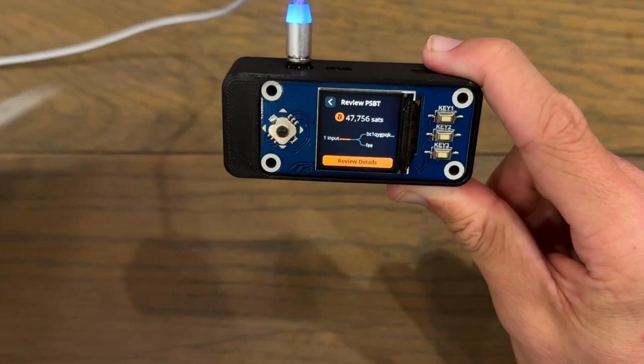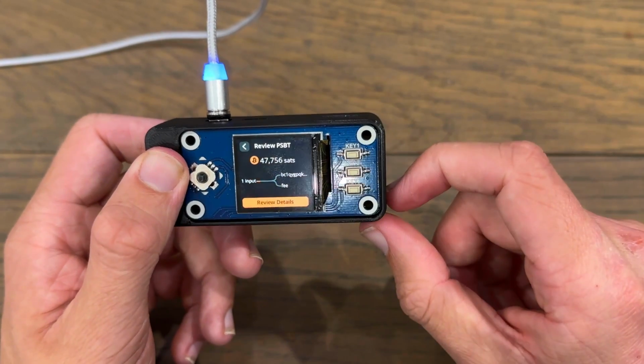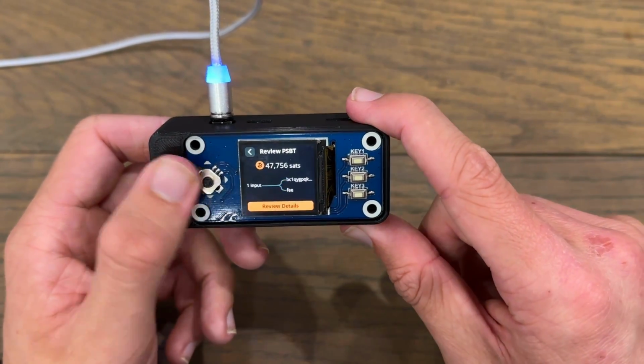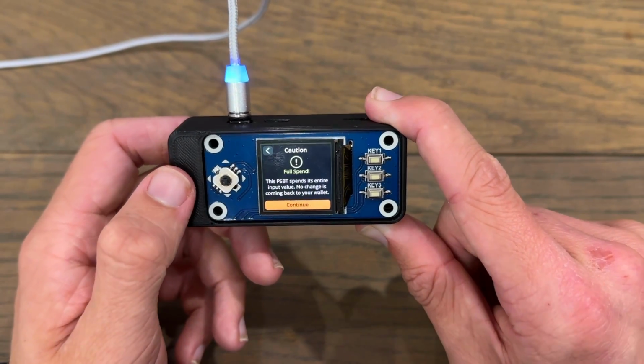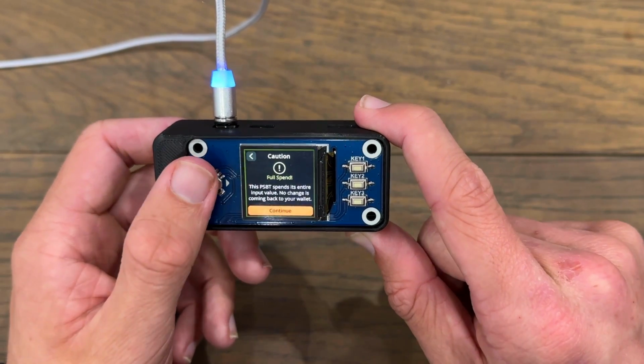Now it's giving us a bit of information about this transaction. We have one input, two outputs. One is the send to address and the other one is the fee. So I'm going to click review details. And it's giving me this warning, but I understand that this is a full spend. This is on purpose. So I'm going to click continue.